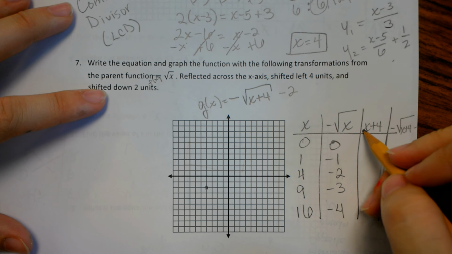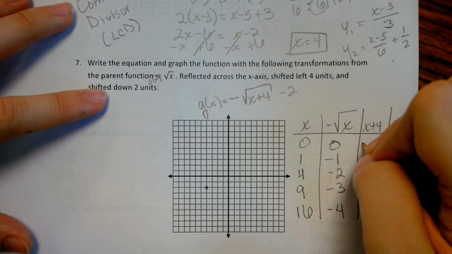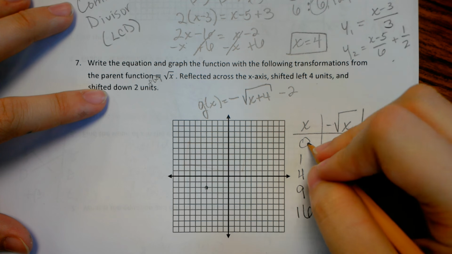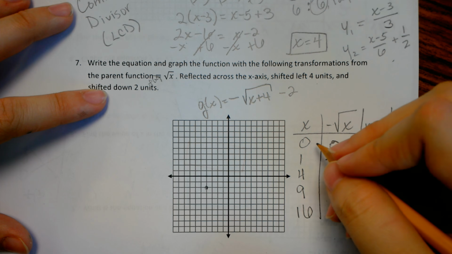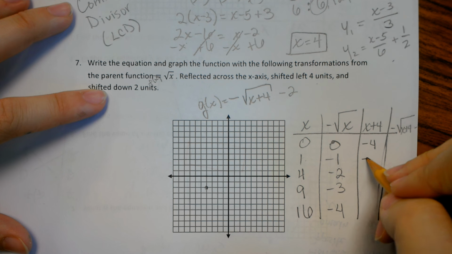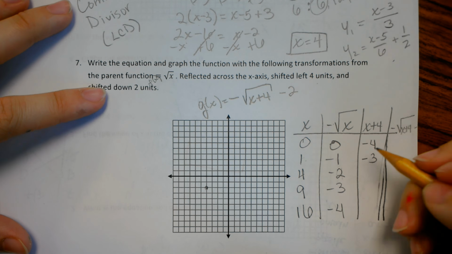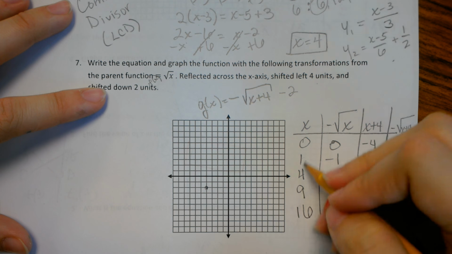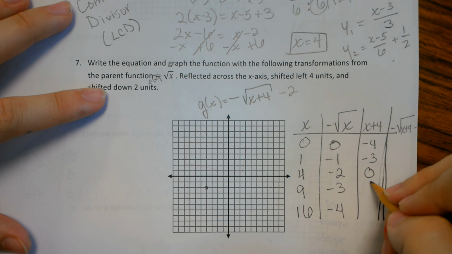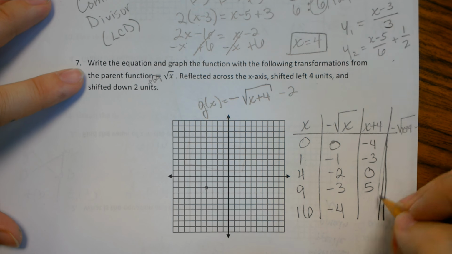And then I need to find what x value is going to shift those over. If I had negative 4, that would make this 0. Negative 4 plus 4 is 0. So basically I'm going to increase by 1, then increase 3, then increase 5, then increase 7.